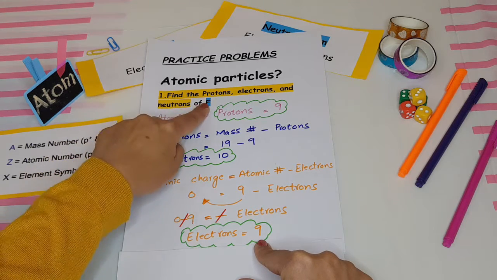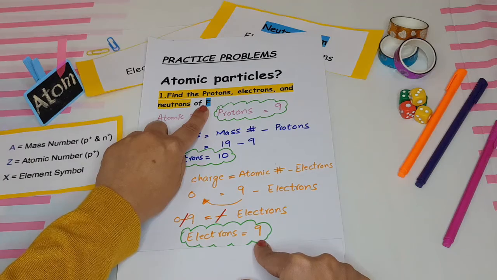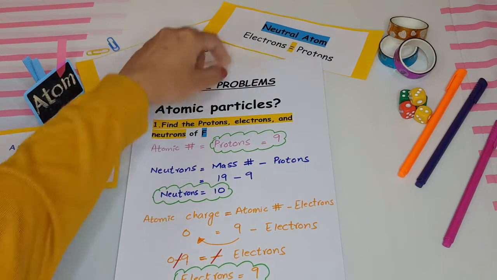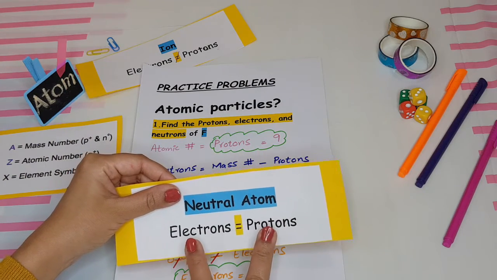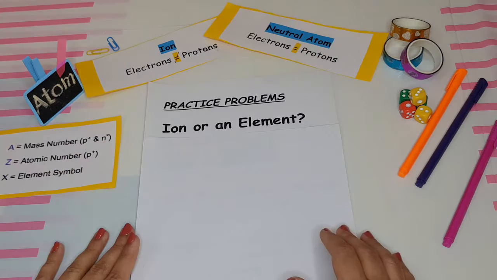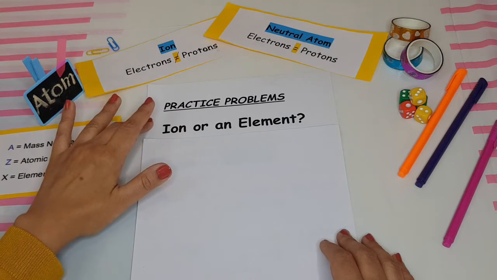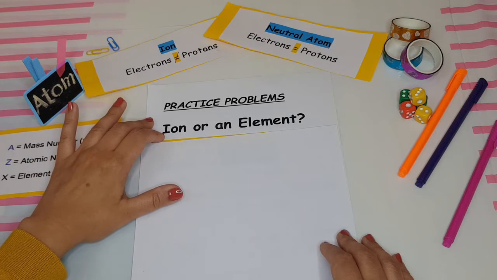How do we know that this atom is a neutral atom? Since in a neutral atom, the number of electrons is always equal to the number of protons. And this is our clue. This is a neutral atom. Let us solve one more problem to figure out if the given element is an ion or a neutral atom.